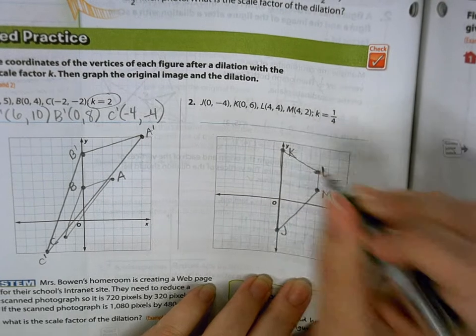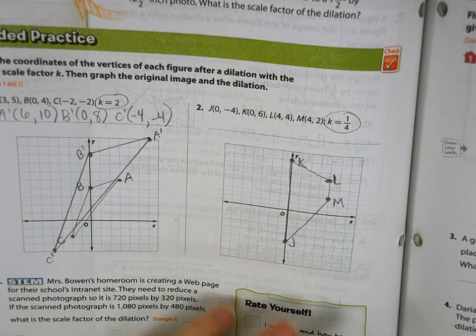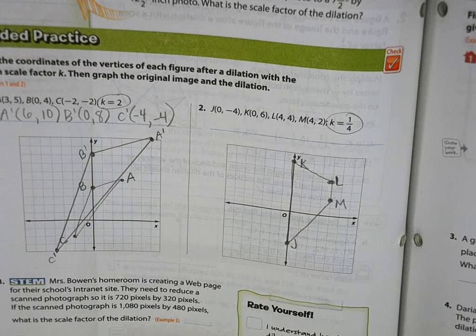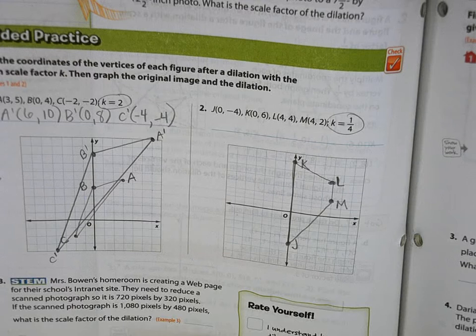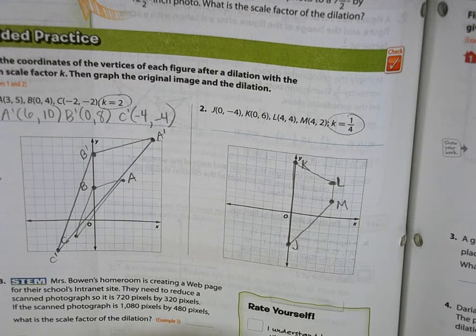Okay, now see this K is 1/4. It's less than 1. So anytime you get K equals something less than 1, it's going to be smaller. Greater than 1, bigger. So if it's at 1, does it change? No. And there's an actual term we use for if it's at 1.